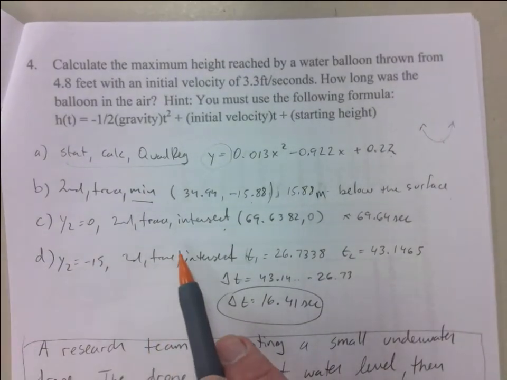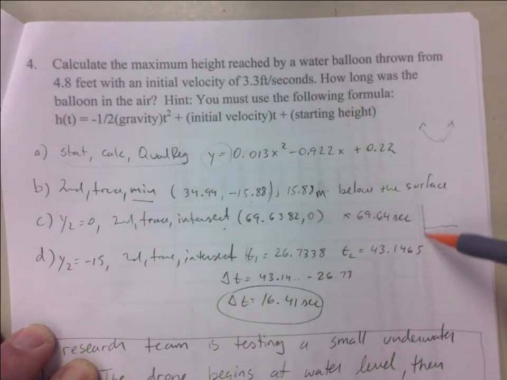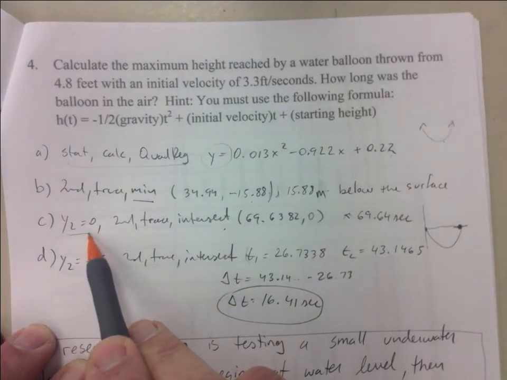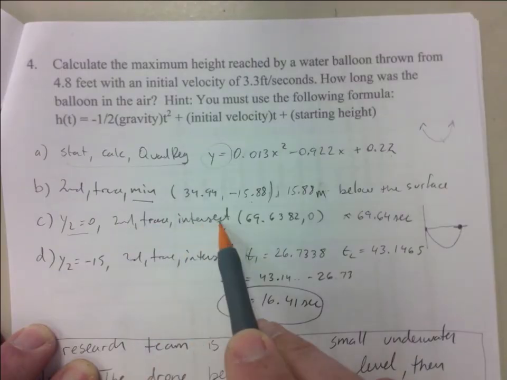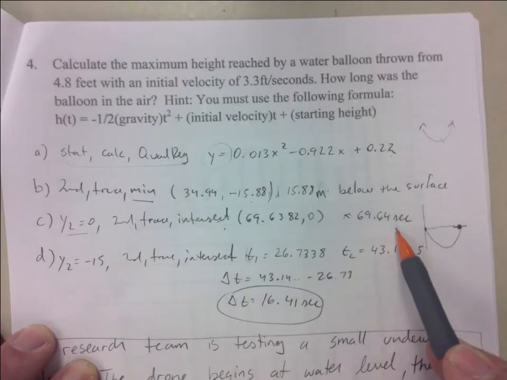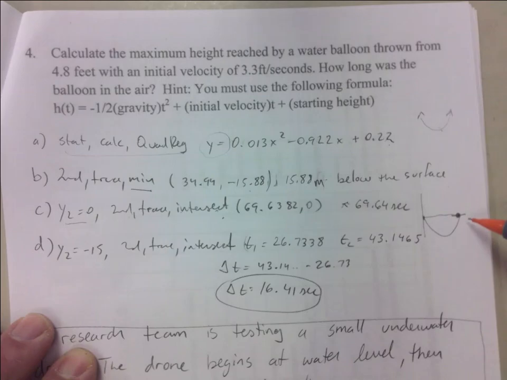Next, it said, how long does it take to resurface? The idea here is that you're going from here and you're resurfacing here. So I let y2 equal to 0. I find the intersection here, and it's 69.64 seconds, okay, to get all the way over to the other side.